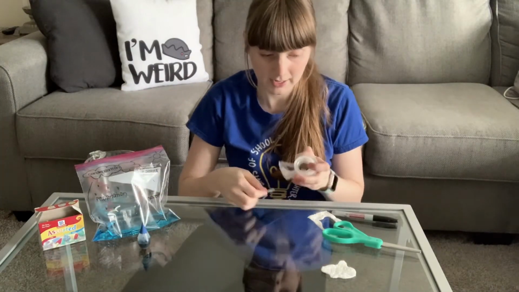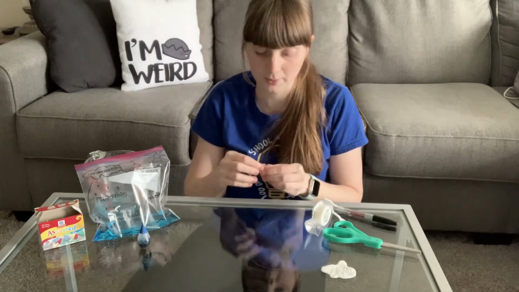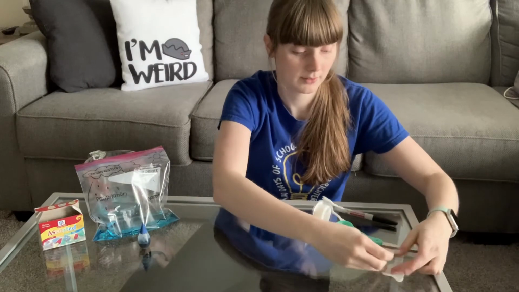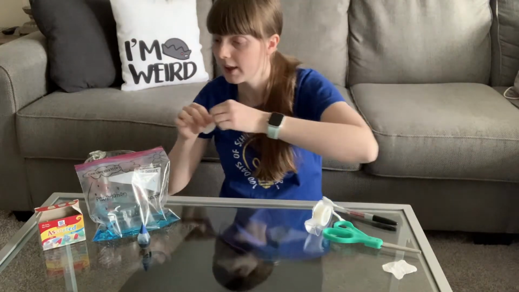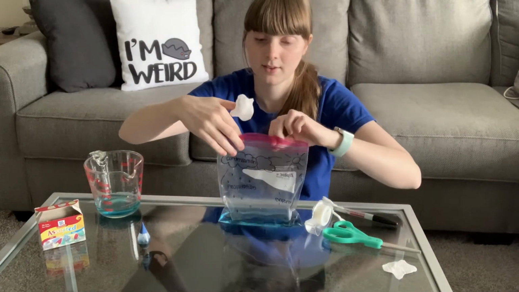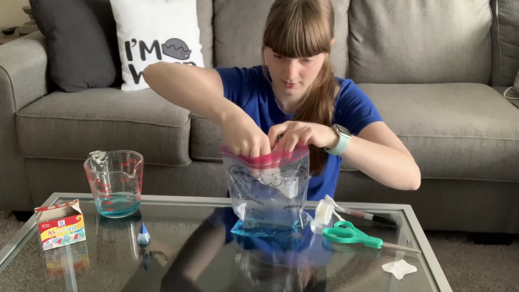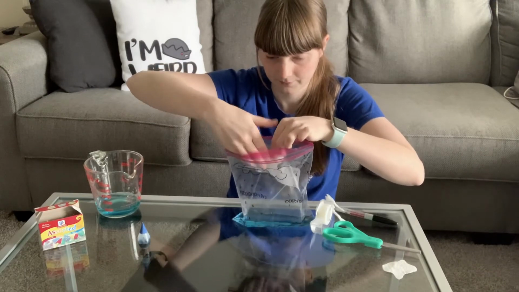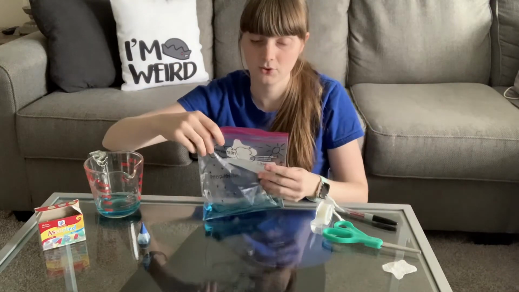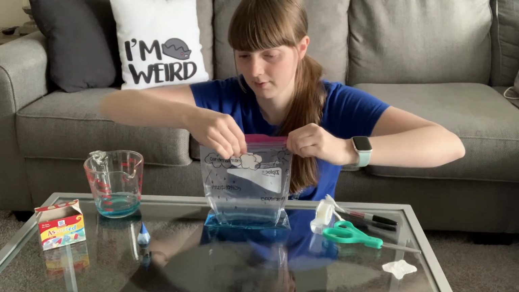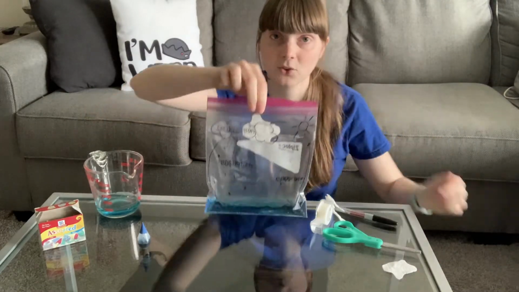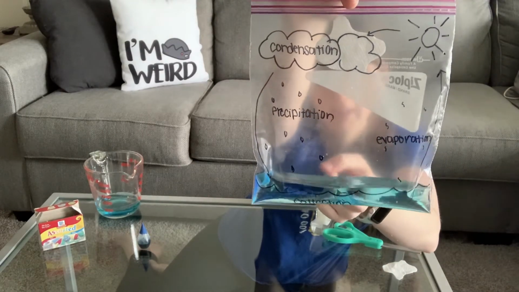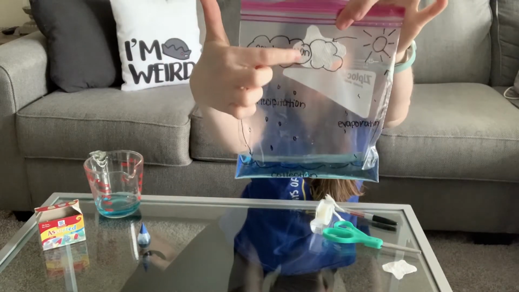And then I have my cloud that I cut out of my paper towel. So I'm gonna roll up a piece of tape and stick it on the back of my paper towel cloud, and I'm gonna stick it up where my clouds are in my bag. And then I'm going to zip my bag up. And this is what it's going to look like. So I have my water in the collection of the bag, and I have my cloud in the condensation of the bag.